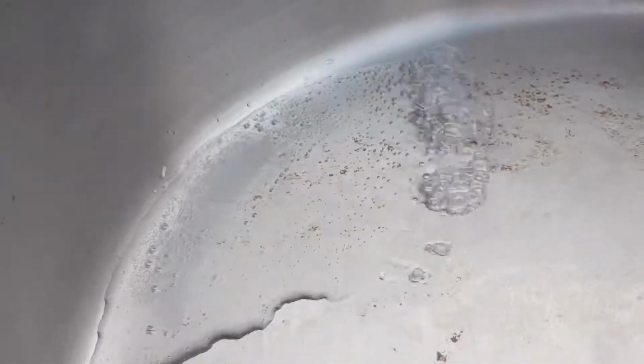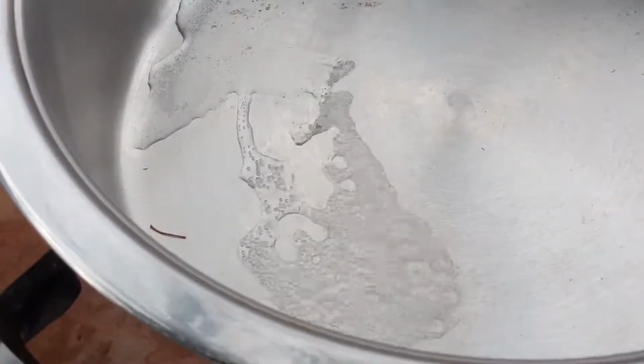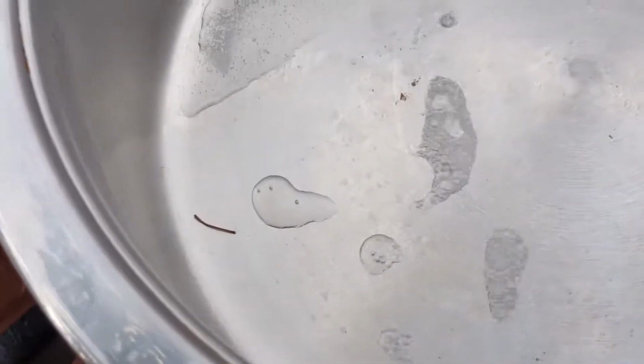So the water is evaporating in the form of steam. As I see now, I can see slowly but surely the water is evaporating. The water is becoming a gas. So in this experiment we have seen the three phases of water, from a solid, then a liquid and then into a gas form.